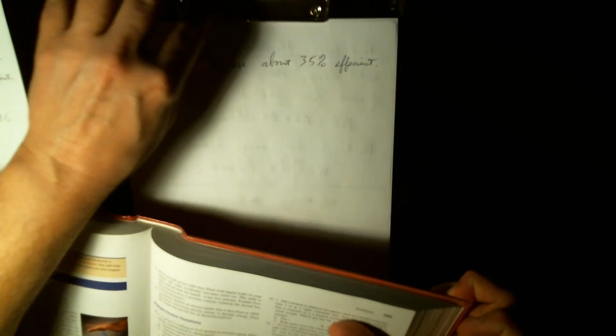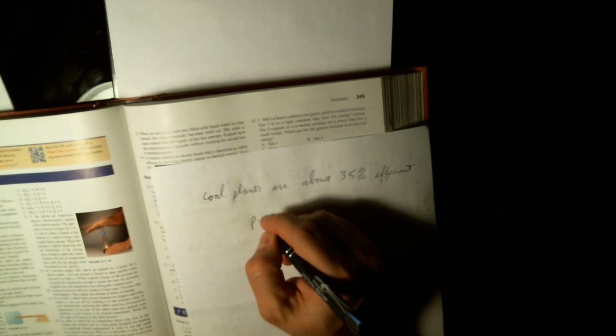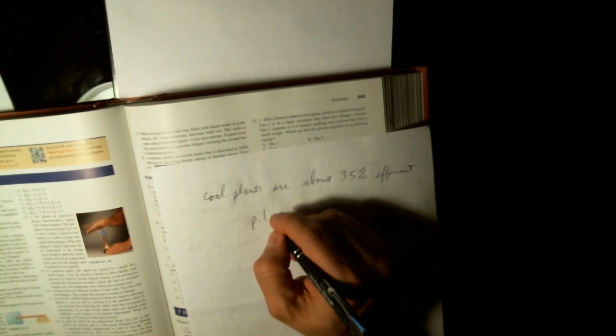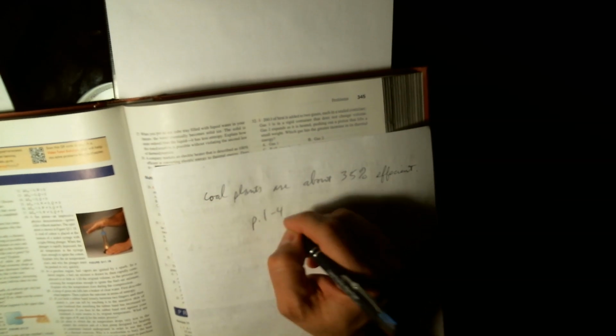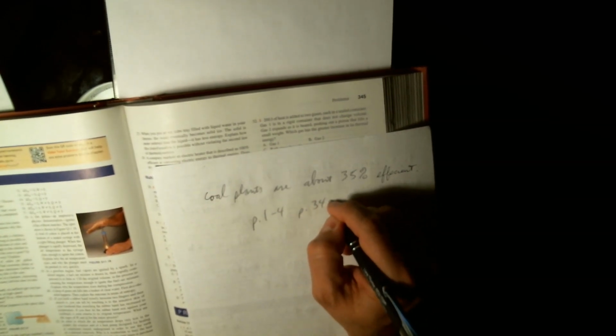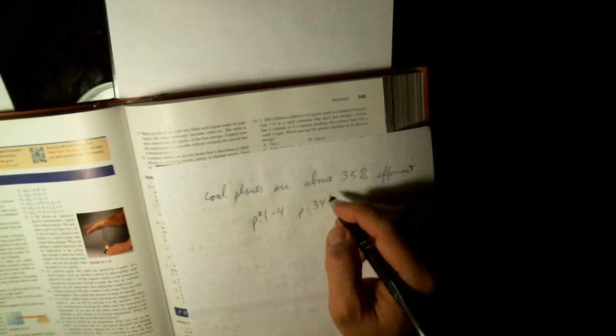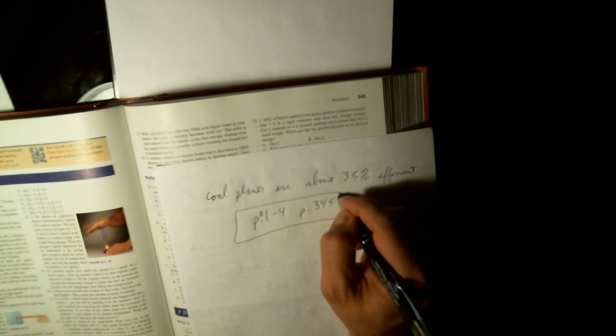I'm going to end this now. I want you to take the remaining 20 minutes or so of class, or 15 minutes, however long you have, and do problems 1 through 4 on page 345.